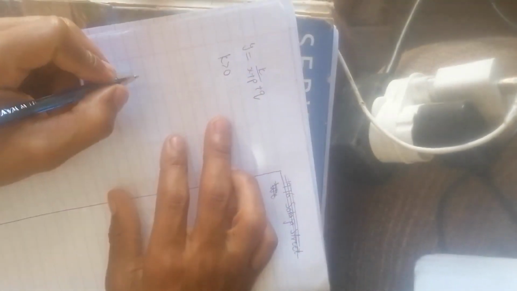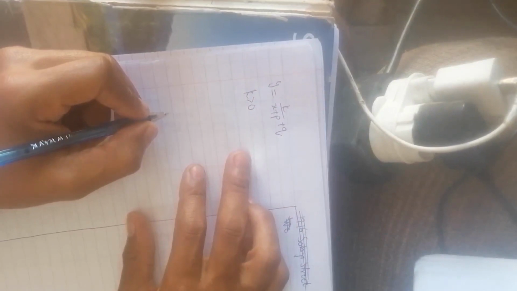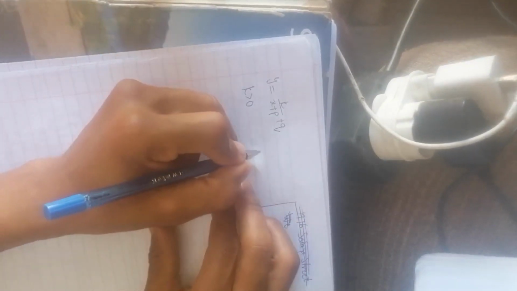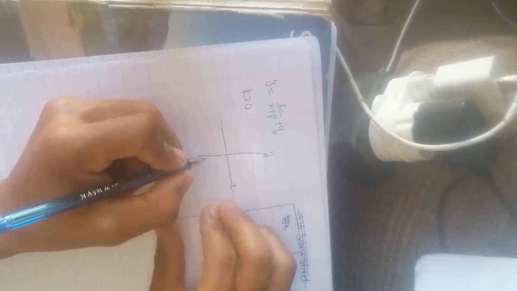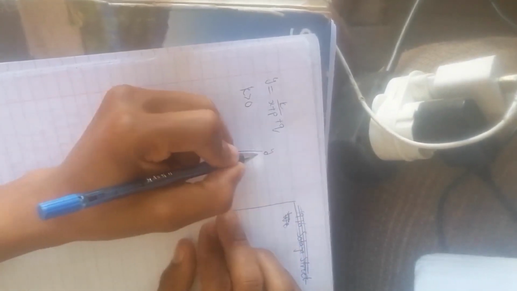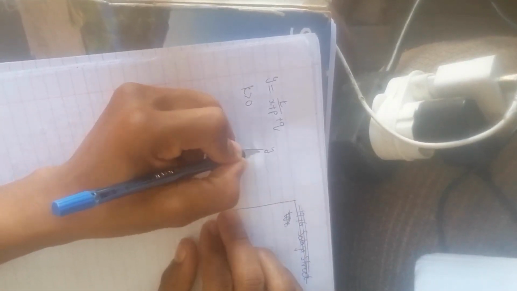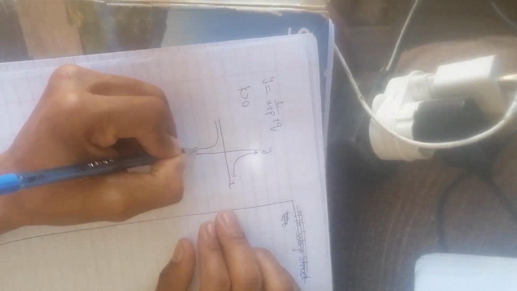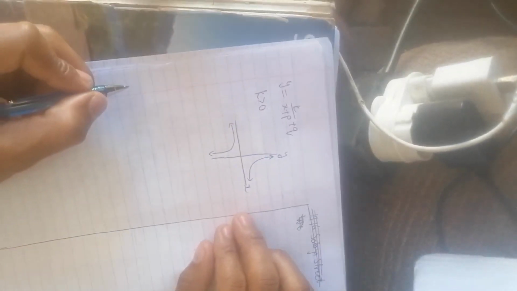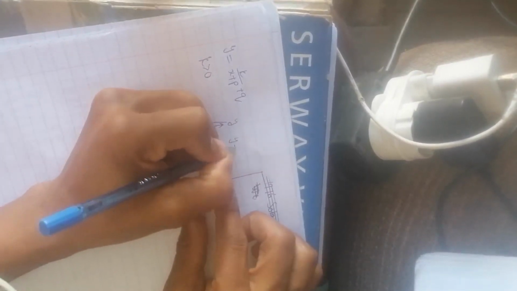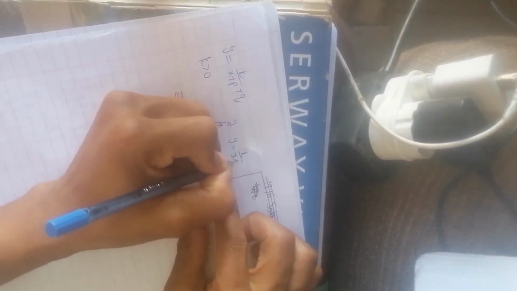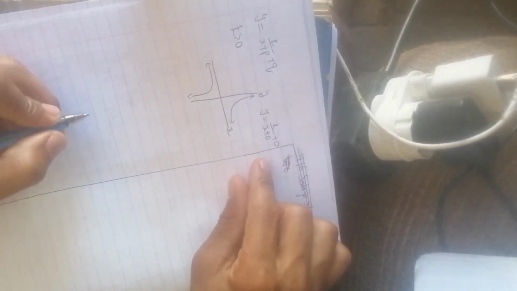If k is positive, what is it that we should know? It will be on the first and on the third quadrant. If we look in terms of the mother graph, y equals k over x plus 0 plus 0.